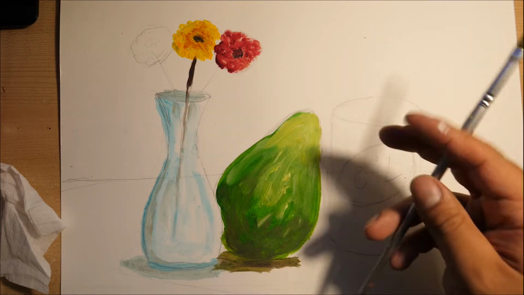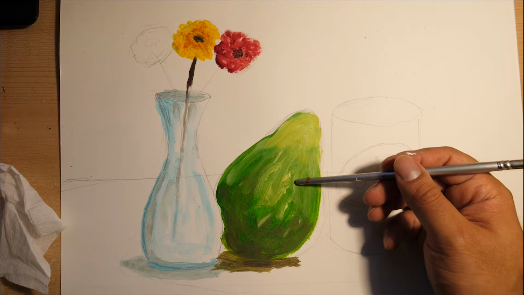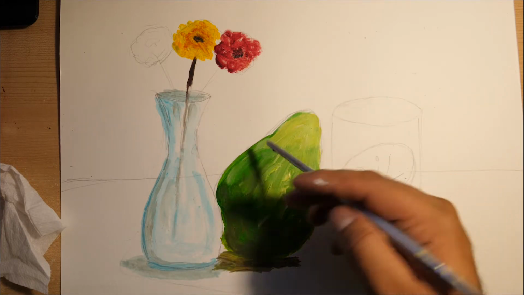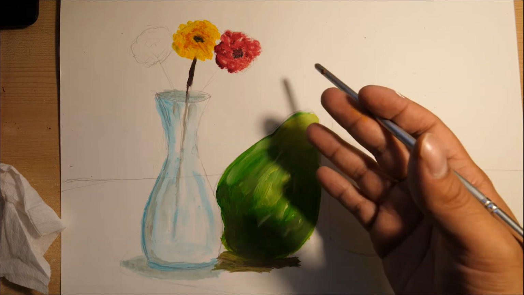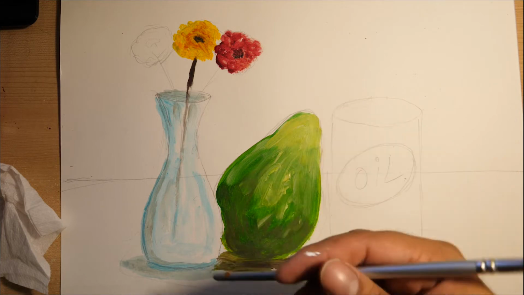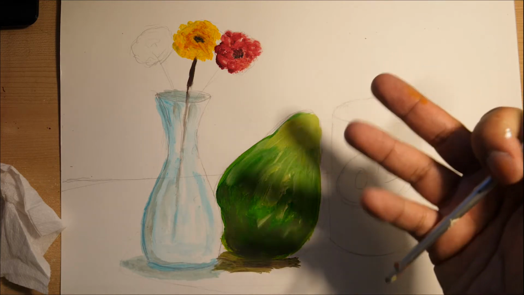Here, I tried to make a pear, but it came out a little bit too green, too dark green. Sorry about that. It came out too foresty green, and now it kind of looks like an avocado. So I'm going to say this is an avocado, not a pear anymore. It turned into an avocado.